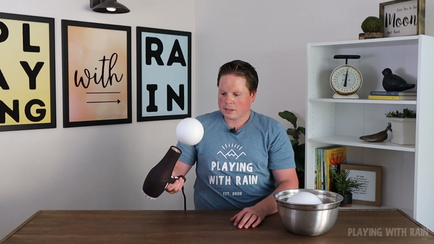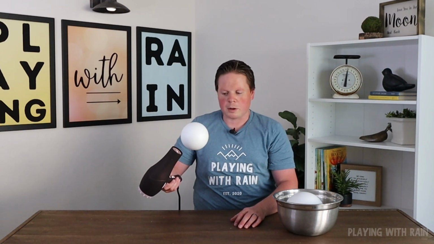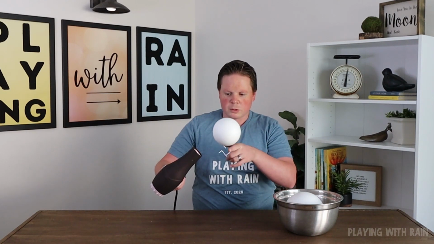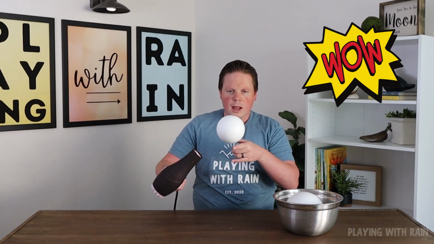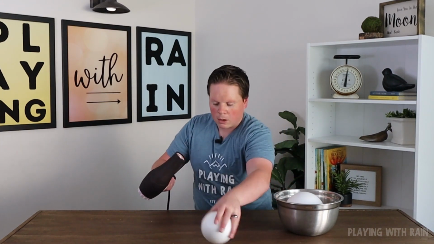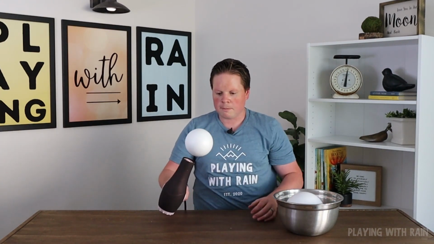But then this is the cool part. This is my favorite part of this experiment. Notice as I turn this to about a 45-degree angle, we're not only now creating wind that's keeping it up in the air, but it's also spinning as it hits the ball at an angle, and it's creating what we call wind shear, and that's actually going to push that ball pretty far out. I'm going to try it one more time.